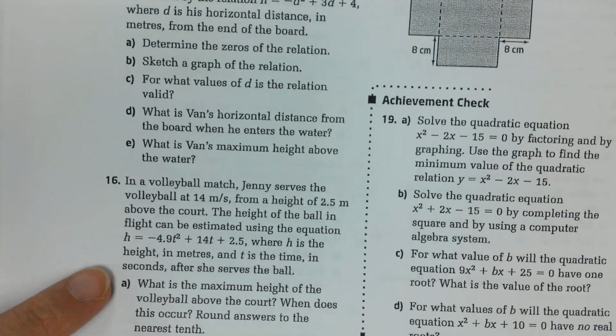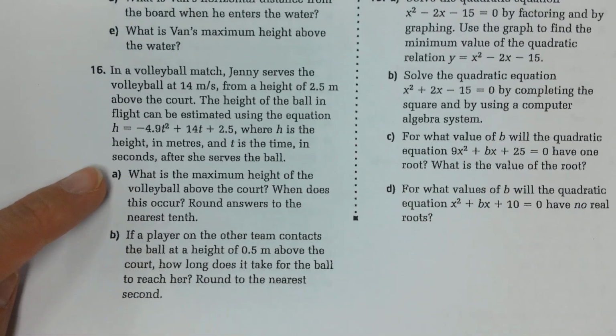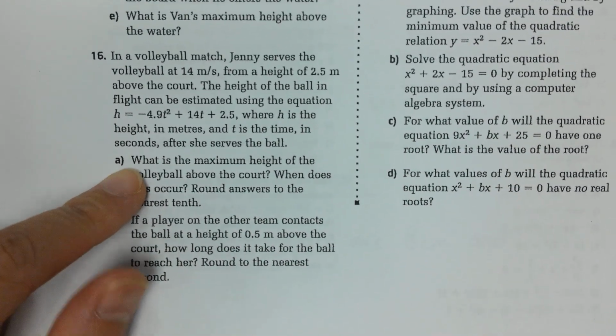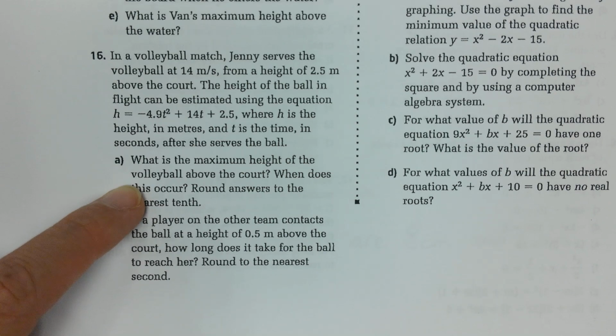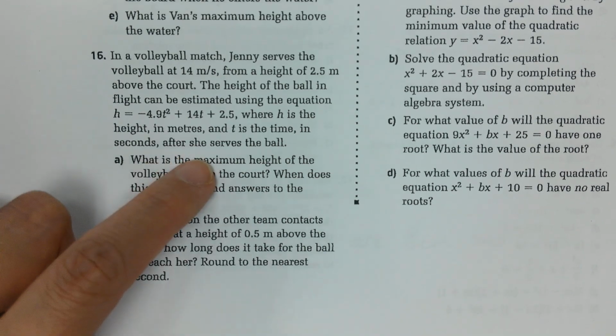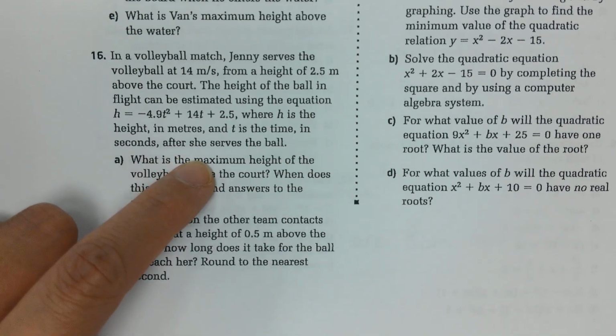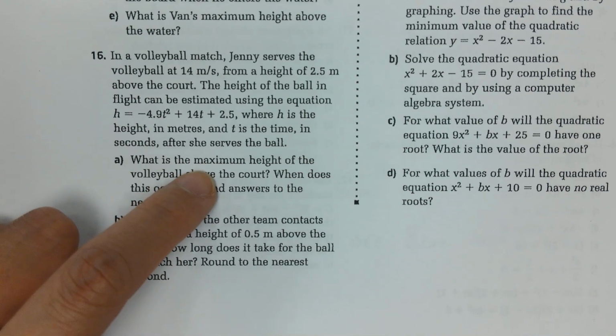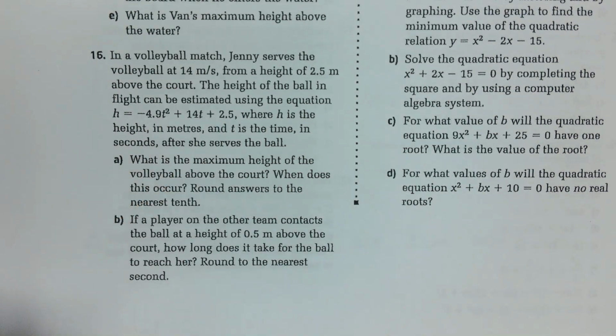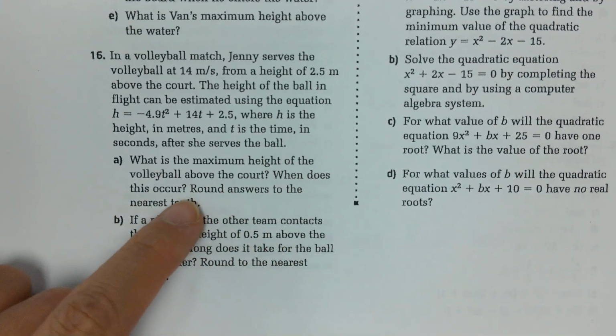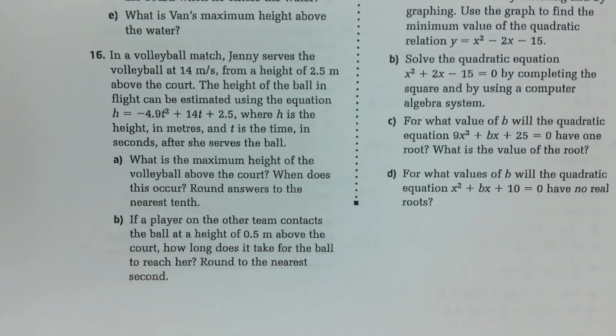Let's do 16 then. What is the maximum height of the volleyball? All right, so the word maximum tells us we have to do completing the square. We're finding the vertex. And when does it occur? Which means it's still asking you about the vertex.